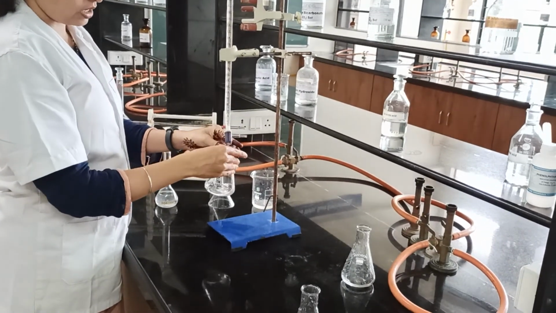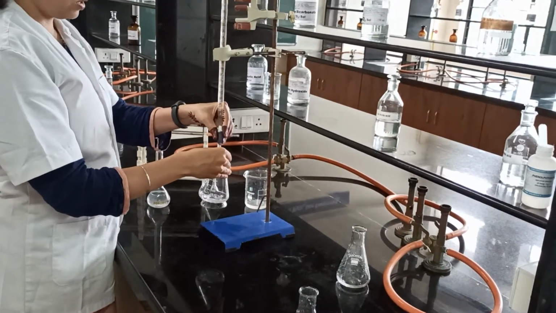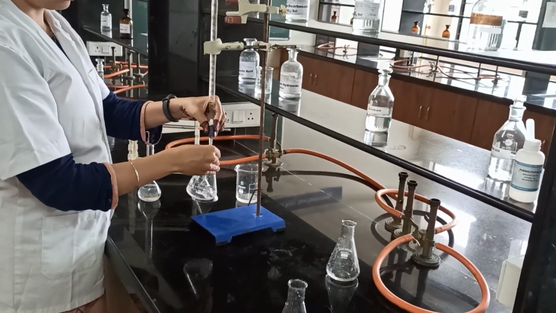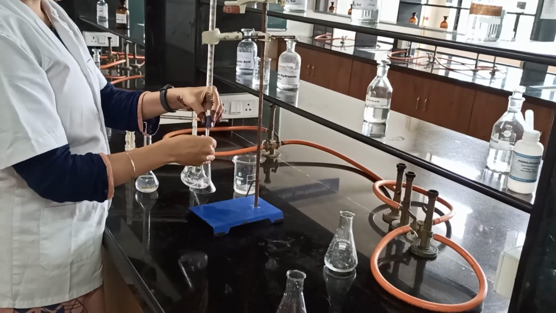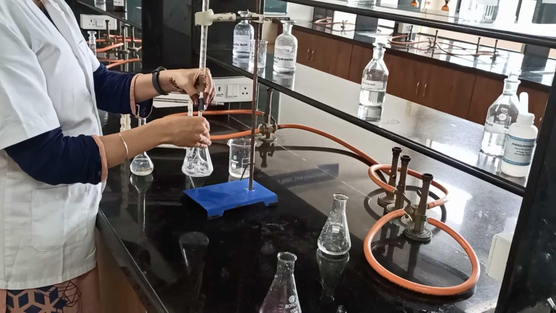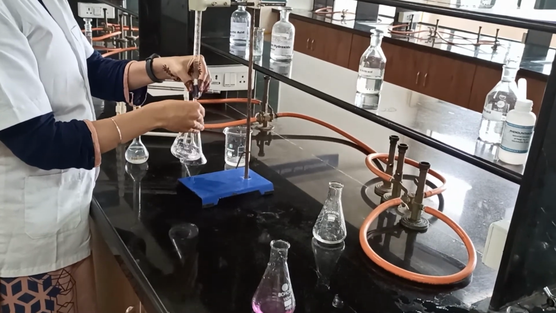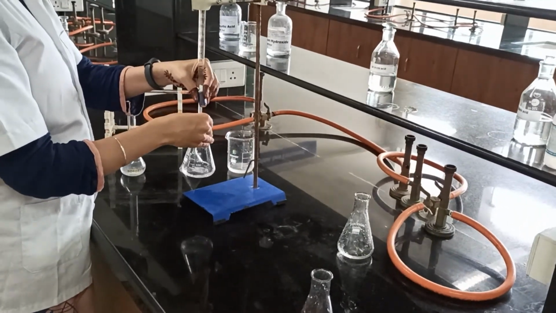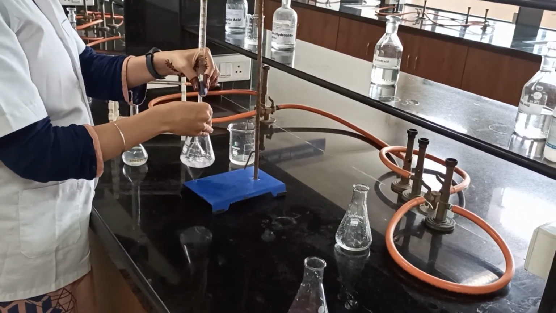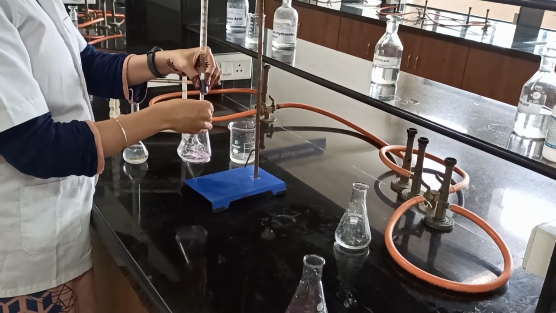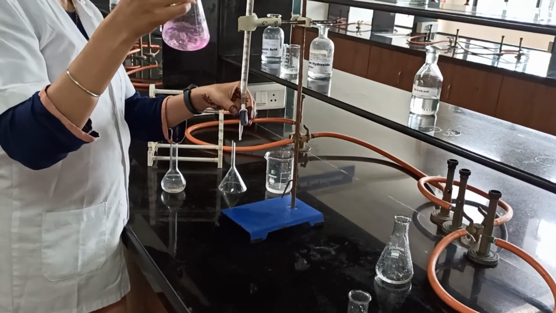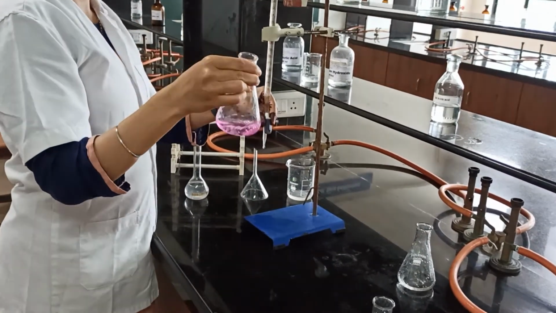Now we titrate this content again with 0.1 normal NaOH. The color change is colorless to pink. You can see the end point for the titration is colorless to pink. So you can observe this color change.